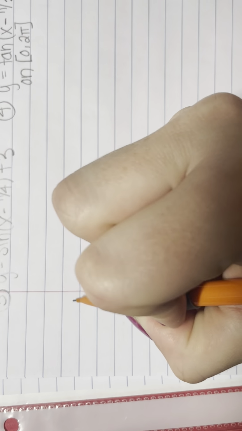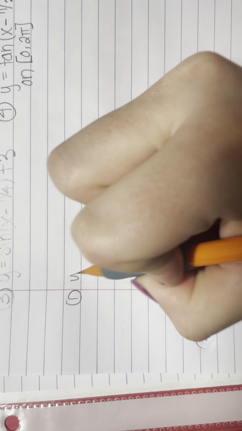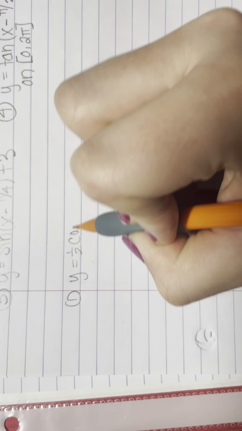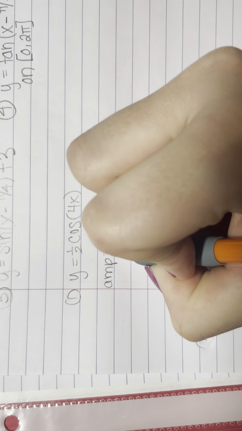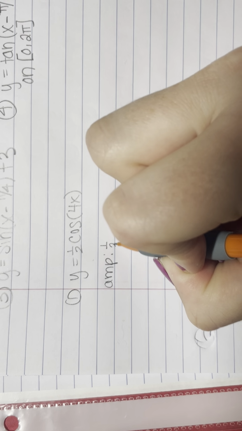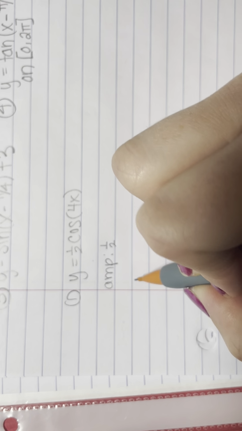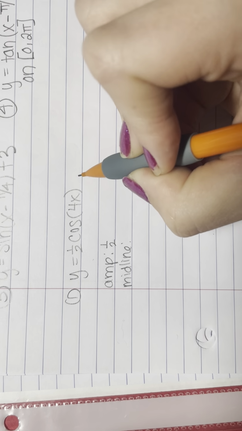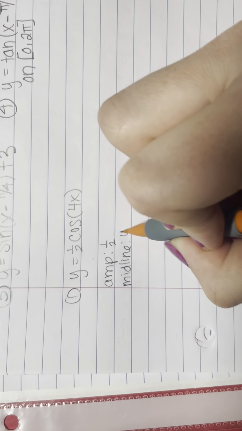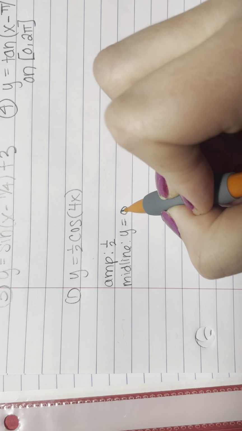Okay, so here we go. All right, so number 1 is y equals 1/2 cosine 4x. So the first thing we want to do is figure out what our amplitude is. Remember, this is like the borders. Okay, so my amplitude is 1/2. My midline or my vertical shift is out here, which is nothing. So that's going to just be the x-axis.